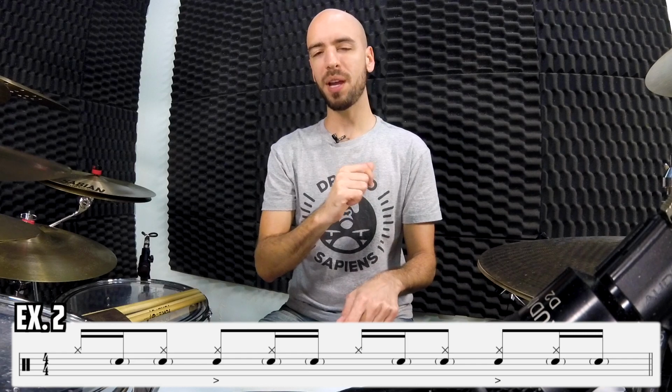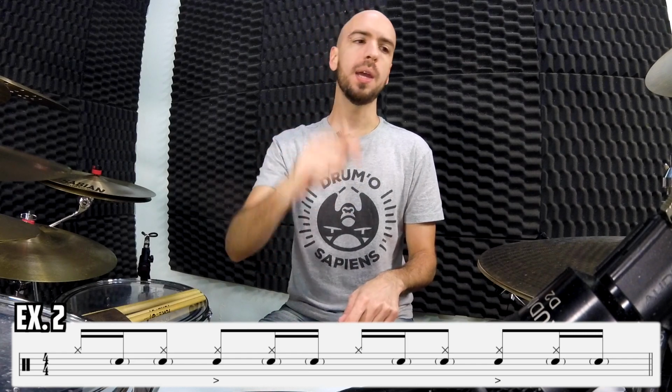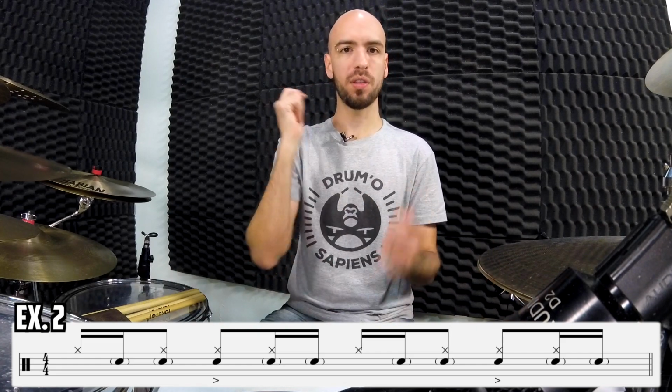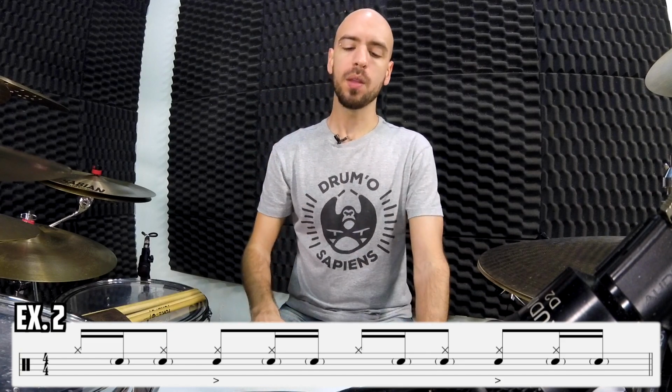So that's a little bit tricky in the beginning because the snare drum has to be in a really low volume, but the hi-hat's not that low on the end of 1. So you have to really control those different dynamics with both of your hands. Then we're gonna play the backbeat on the downbeat of 2.